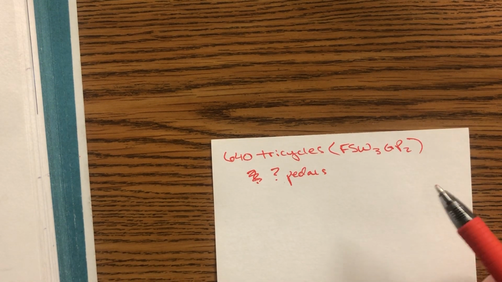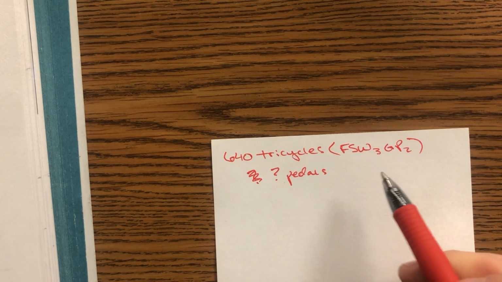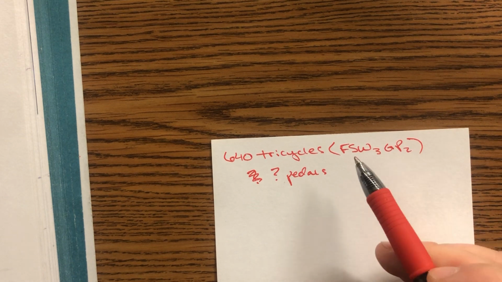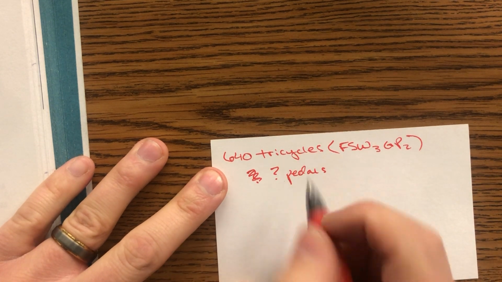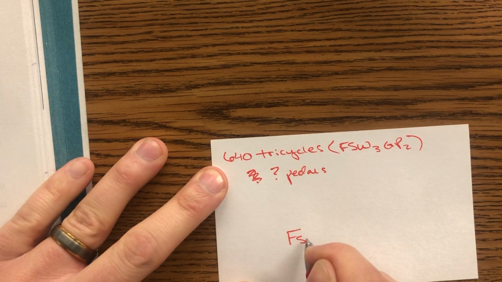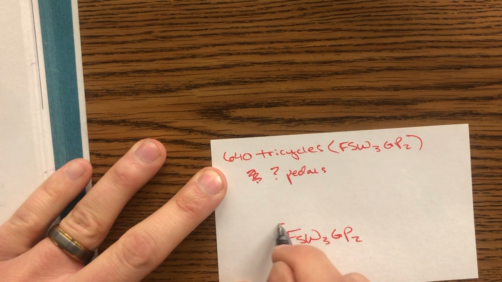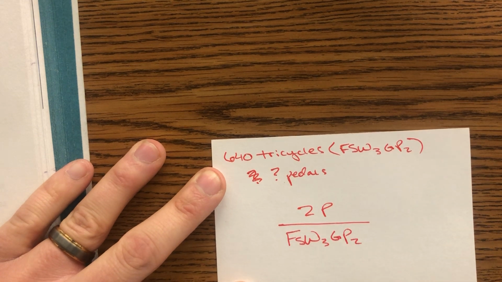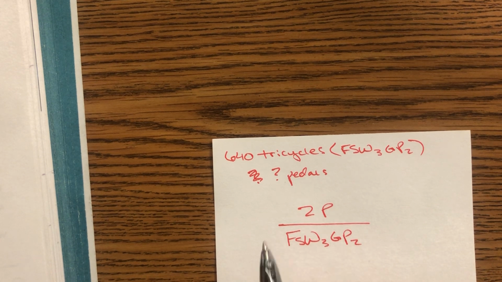What we need to do is find the ratio of pedals to the whole. How many pedals are there? There are 2 in the equation. So for every tricycle, FSW3GP2, I need 2 pedals. I need 2 pedals for every tricycle. So I can use this ratio to calculate how many pedals I need to make 640 tricycles.